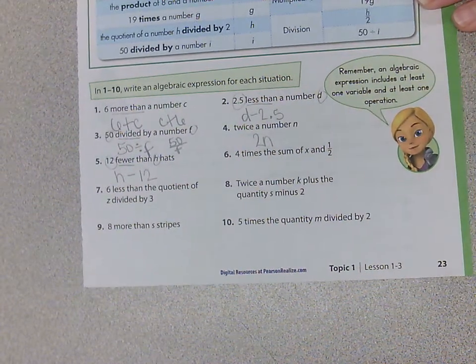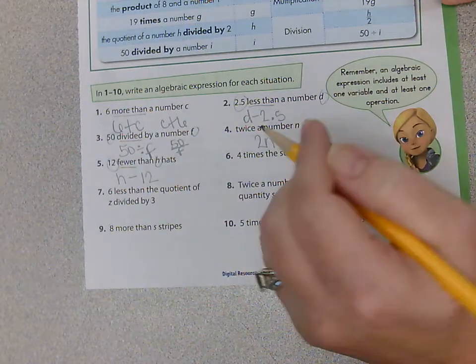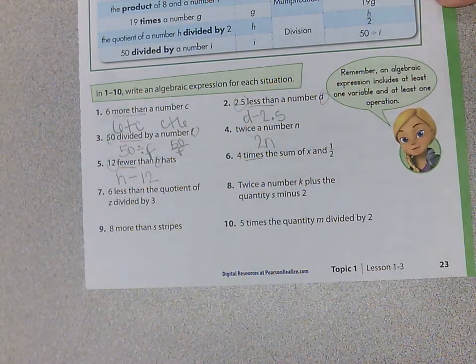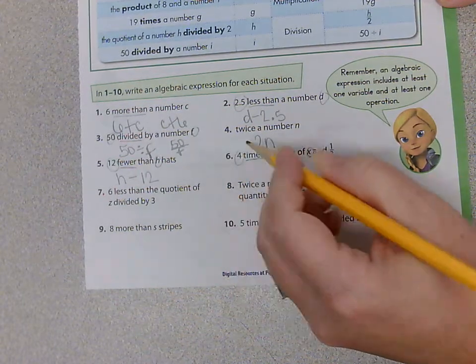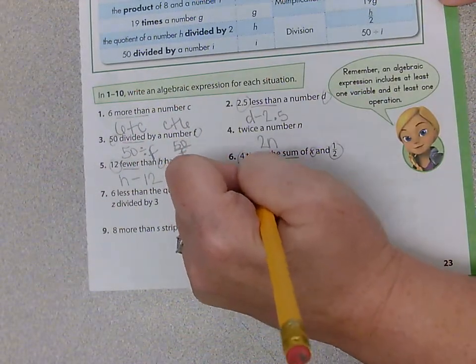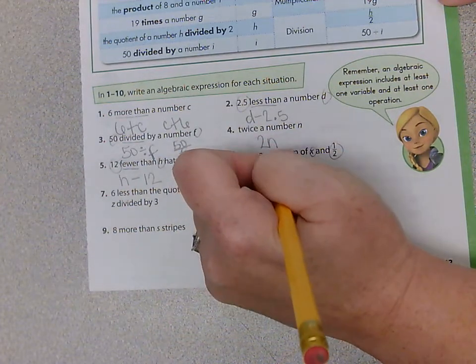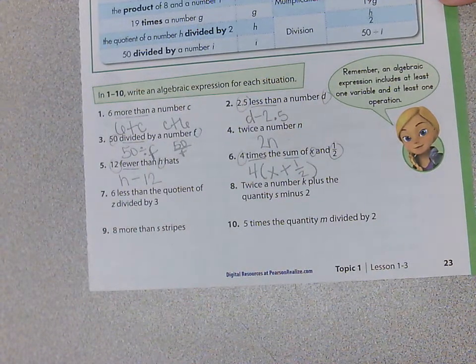All right, number 6, it says 4 times the sum of x and 1/2. All right, so some of them are getting a little bit harder. So times, we're going to multiply. Sum, we're going to add. So we've got 2 operations. Okay. X is our variable. Then we have 4 times. And then we have 1/2. Okay, so we know you need to use all those when we're writing our expression out. Okay, there's a couple different ways you can write it. It says 4 times the sum. So 4 times the sum of x plus 1/2. That'd be the easiest way to write that.